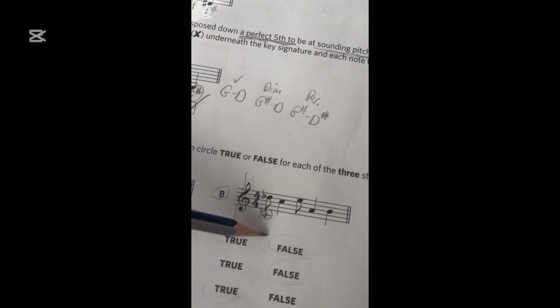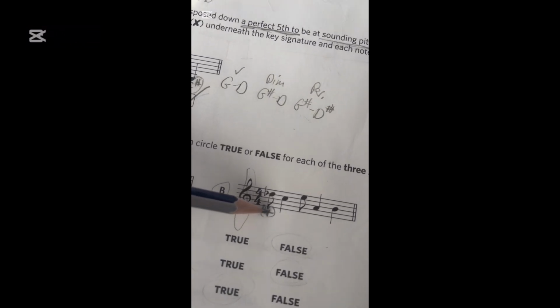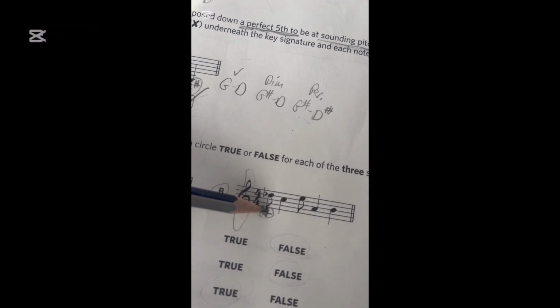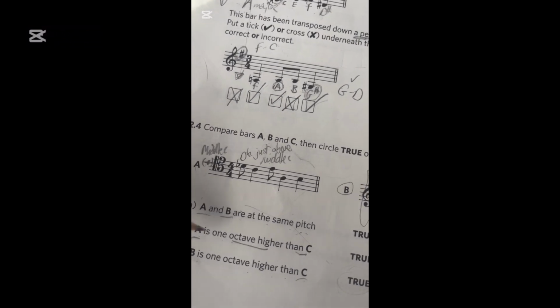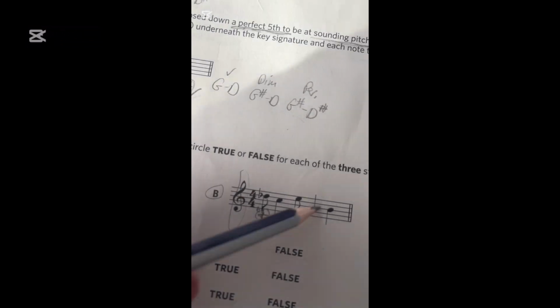And then if we look to B, we're in the treble clef. So I've put in our middle C here. In the last one, it was here, just above middle C, whereas in this one, it's higher, it's an octave higher. So our statement says A and B are at the same pitch, so that's obviously false.